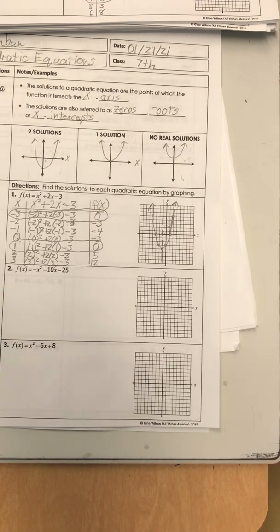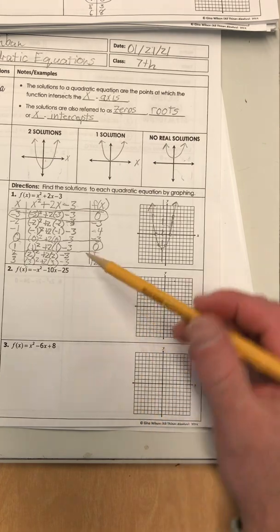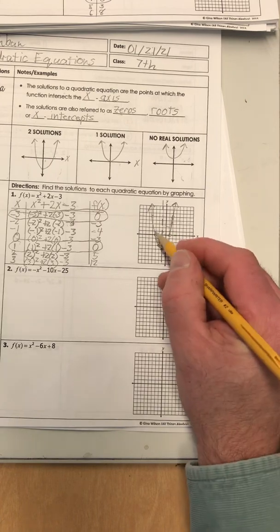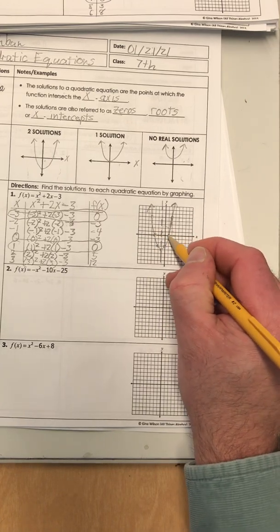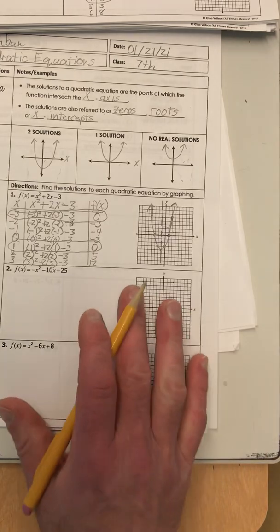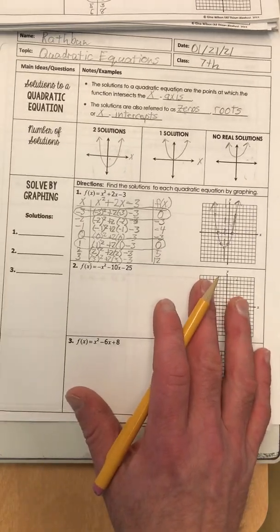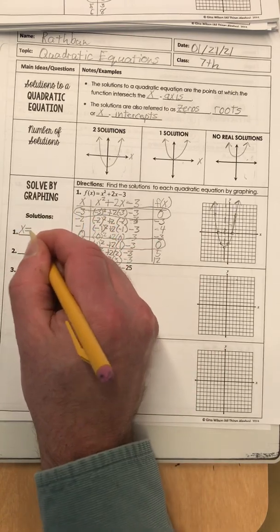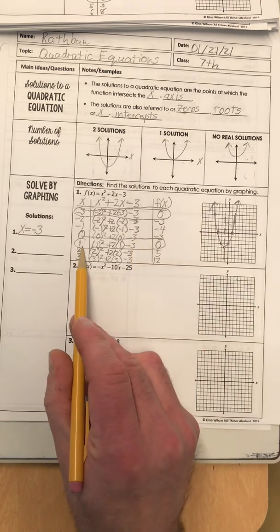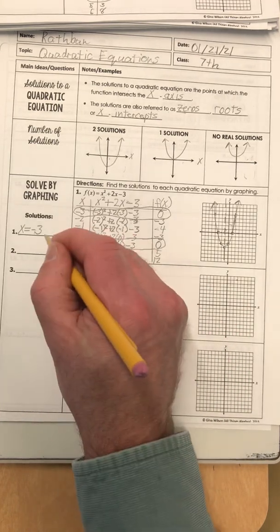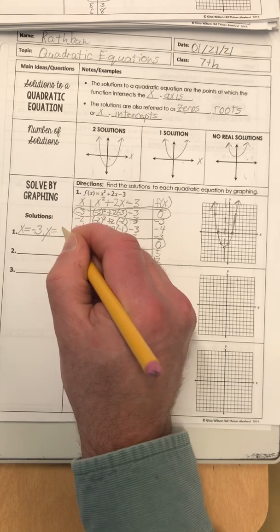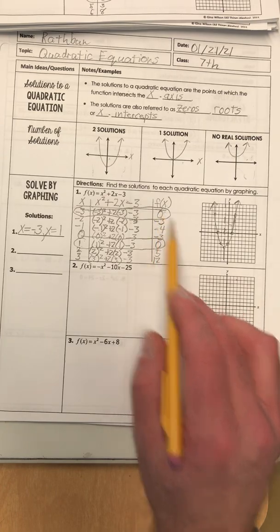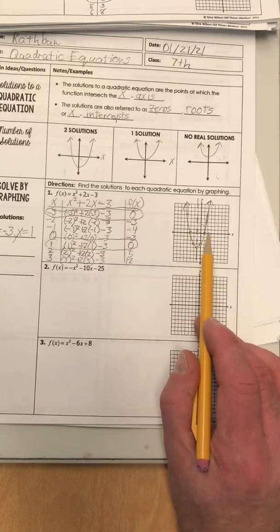Now, here's the thing. We said we had 2 solutions, right? The 2 solutions are the 2 zeros. It's the 2 places where the graph crosses the x-axis, here and here. So if I'm listing these 2 solutions, the first one is x equals negative 3. The second one is x equals 1. It's the 2 places where I had zeros, or where it crossed the x-axis.